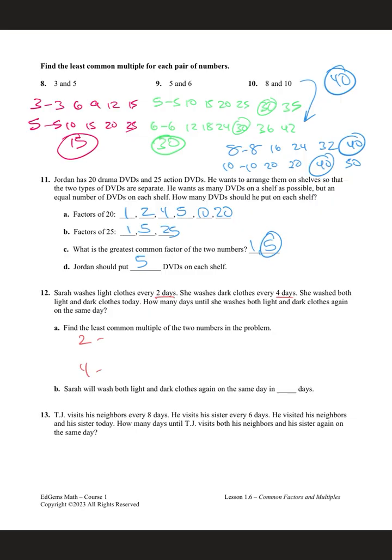So list the first 5 multiples of 2. So I've got 2, 4, 6, 8, 10. And then for 4, I've got 4, 8, 12, 16, and 20. So what multiples do they have in common? Well, they have a 4, they have an 8 in common. Anything else? No. Out of these two multiples, which one is the smallest? That would be the number 4. So Sarah will wash both light and dark clothes again on the same day in 4 days.